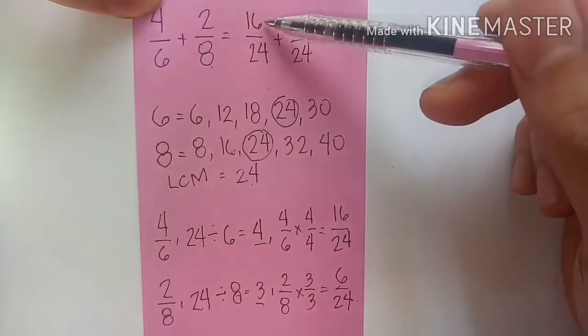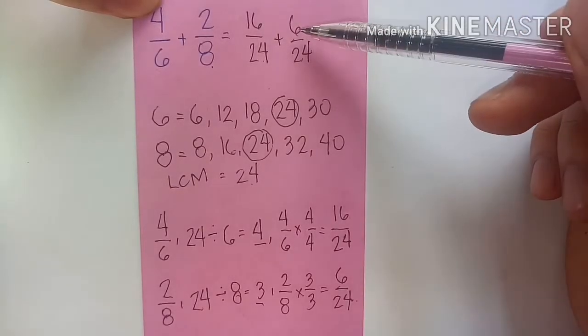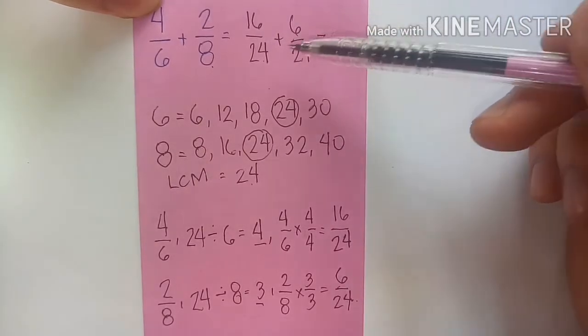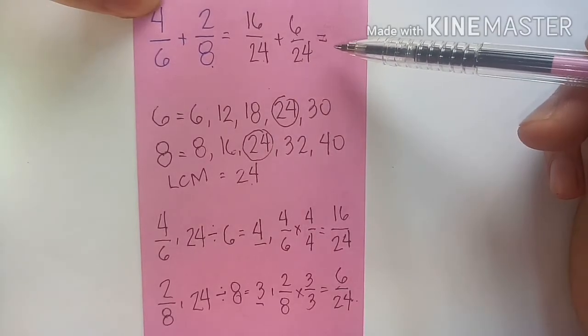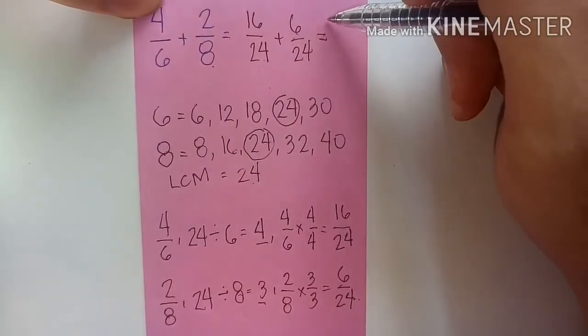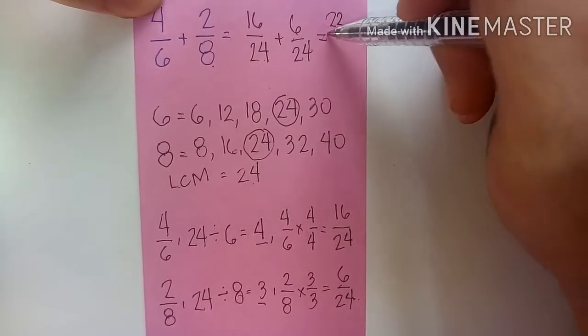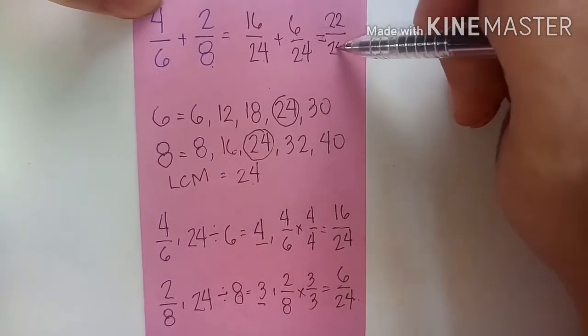Now, to add these similar fractions, ang gagawin natin, i-add lamang natin yung numerators. Susulat natin dito. And then, kokopyahin lamang natin yung kanilang mga denominators. Now, let's do that. 16 plus 6 is 22 over, kokopyahin lamang natin yung denominator na 24.